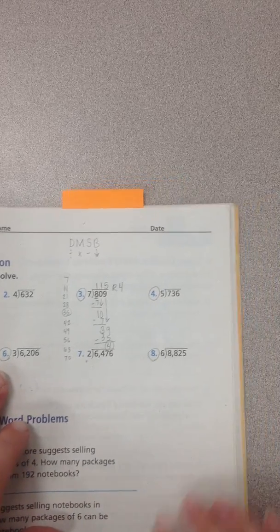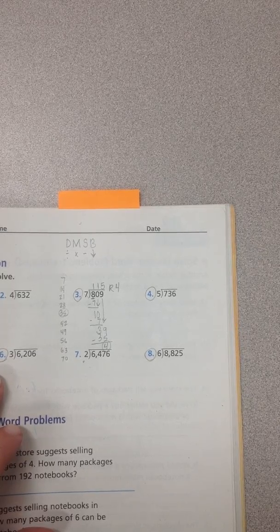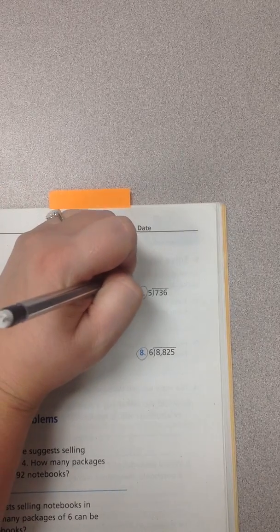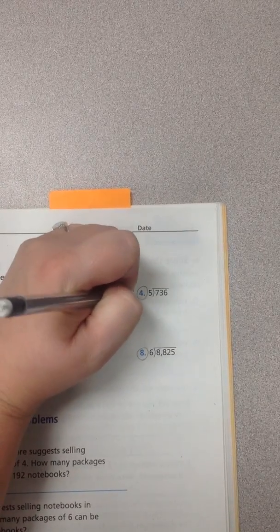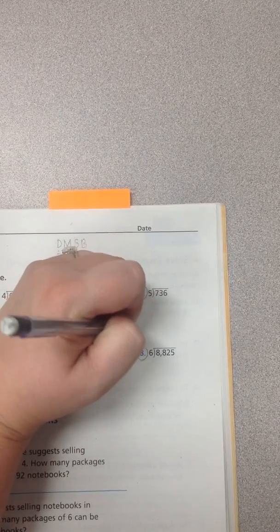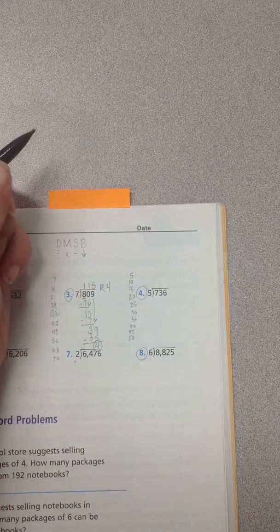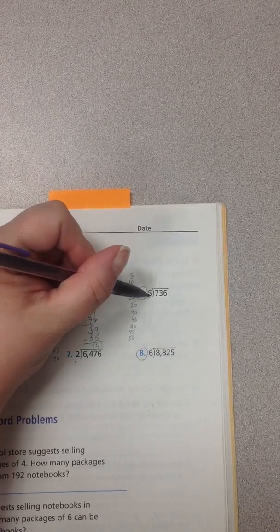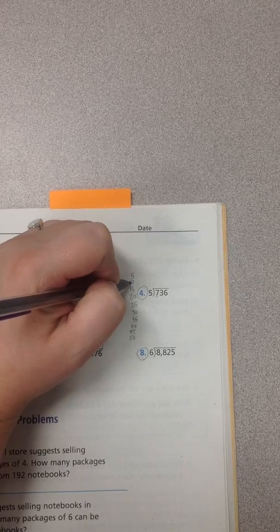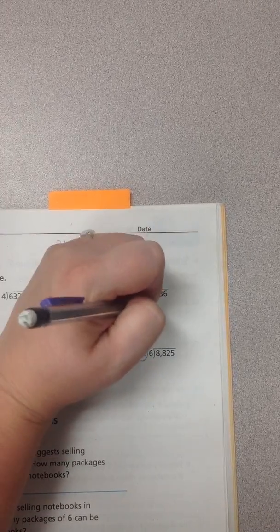Go ahead and look at number 4. I'm going to do 736 divided by 5. I can write my 5s down the side, or if you know them, you don't have to do this step. But this does help you get faster at recognizing them. So I need to see 5 into 7. It can only go in one time because 10's too big, so my target's 5. That was one time. Multiply 5 times 1, which is 5.